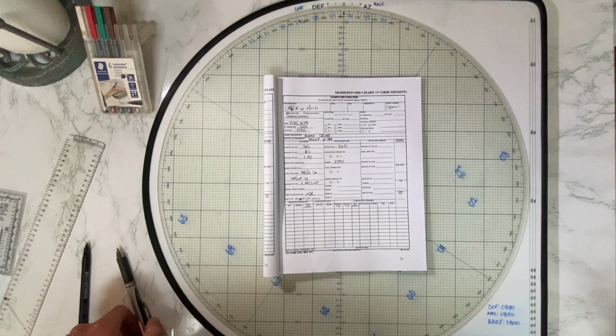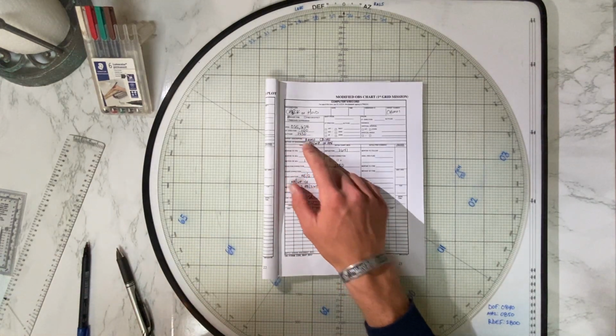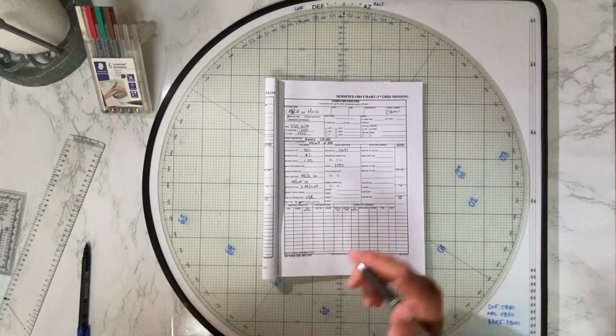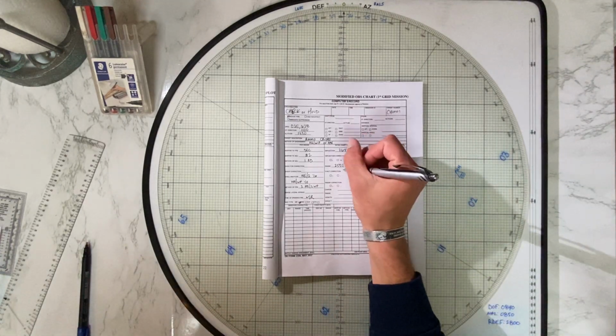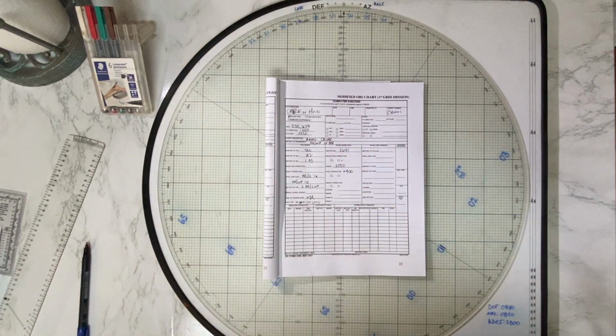All right, and because my target's altitude is greater than my mortar firing position altitude, that's going to be a positive number. So how that's going to look is simply just a plus and then 900.